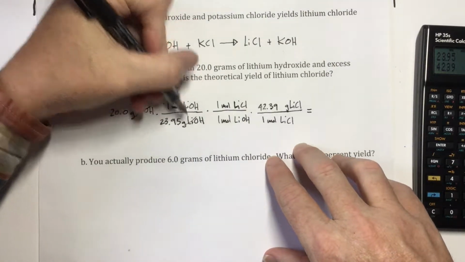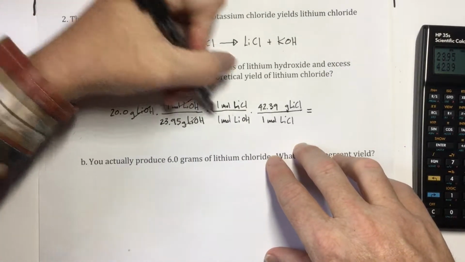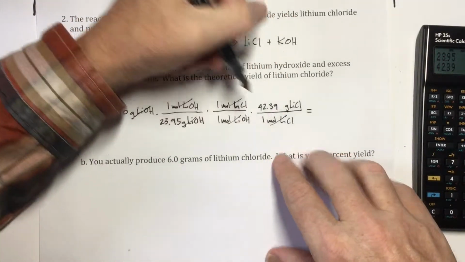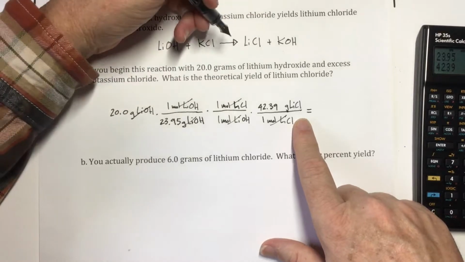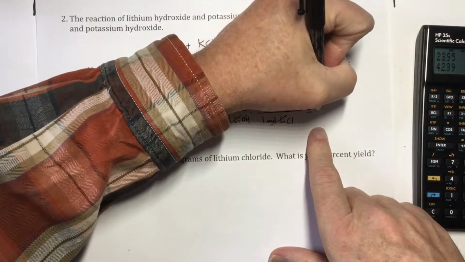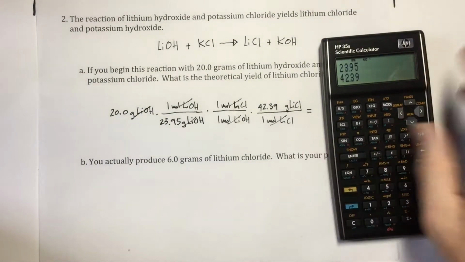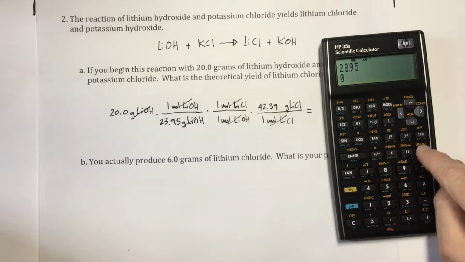Grams of lithium hydroxide cancels out. Moles of lithium hydroxide cancels out. Moles of lithium chloride cancels out. I'm just left with grams of lithium chloride, which is what I'm looking for. So I need to do the calculation.